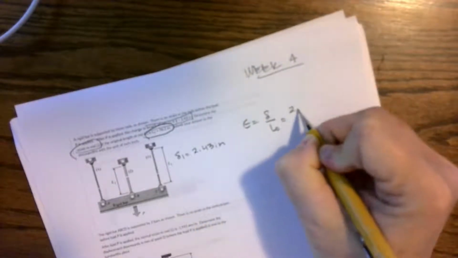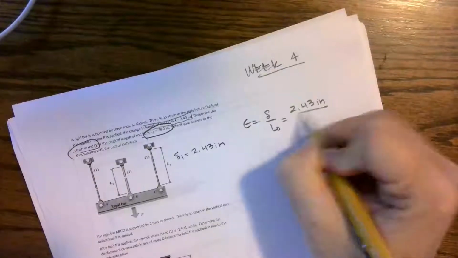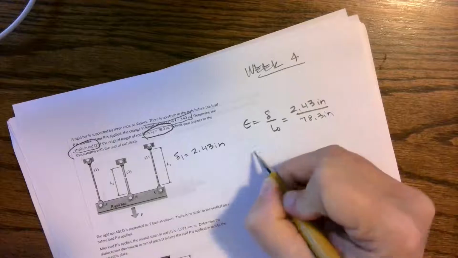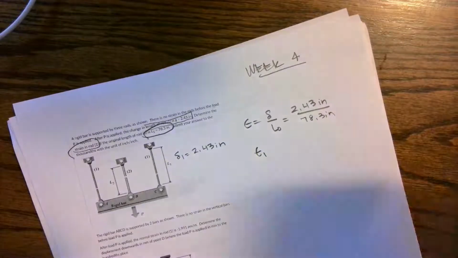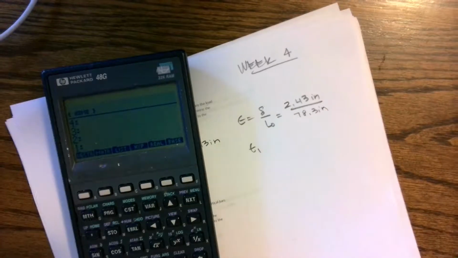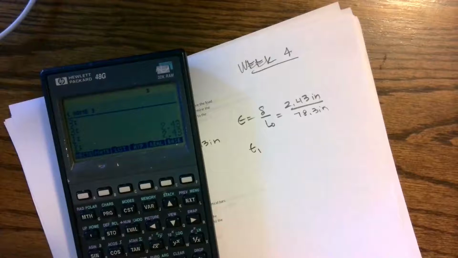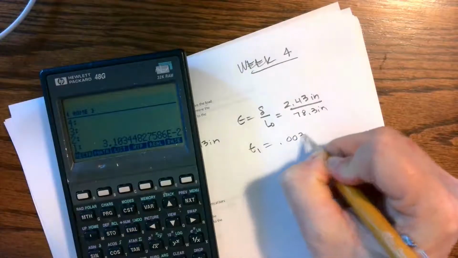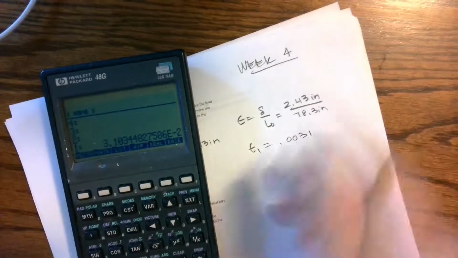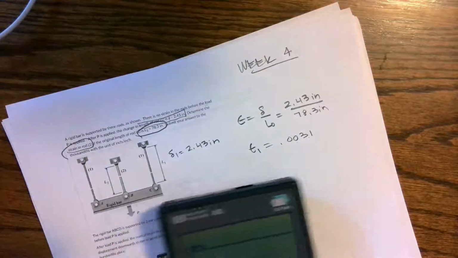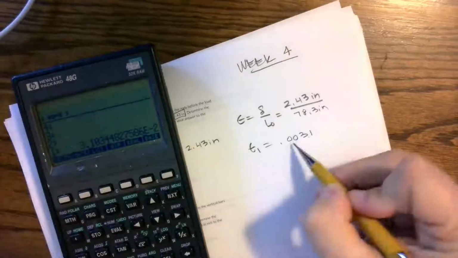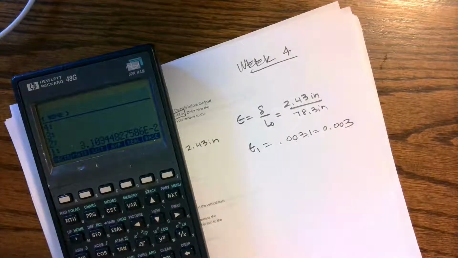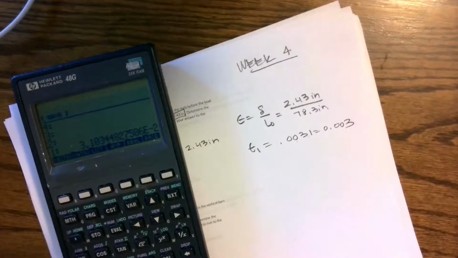I gave you the original length of 78.3 inches. So the strain of rod 1 is 2.43 divided by 78.3, and I get 0.0031. Okay, and it says to enter it to the thousandths, so 0.003.